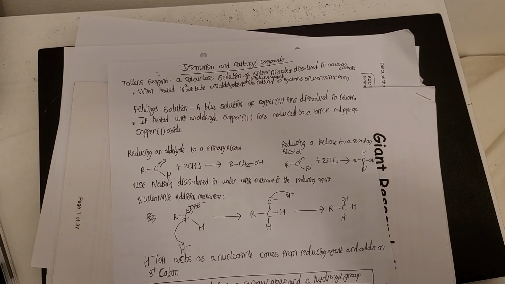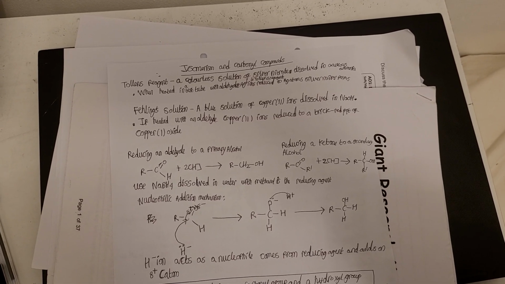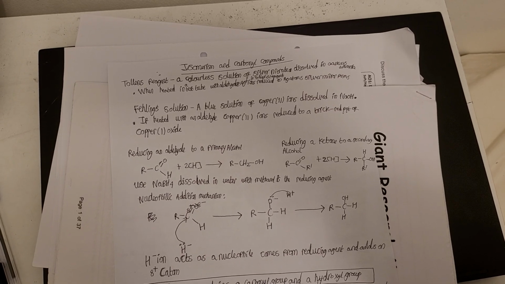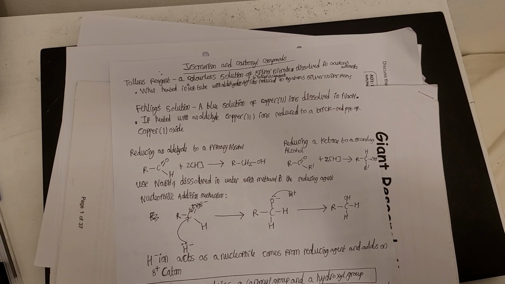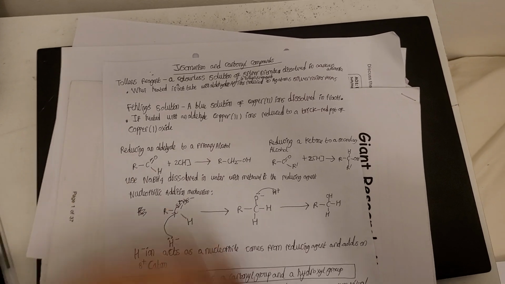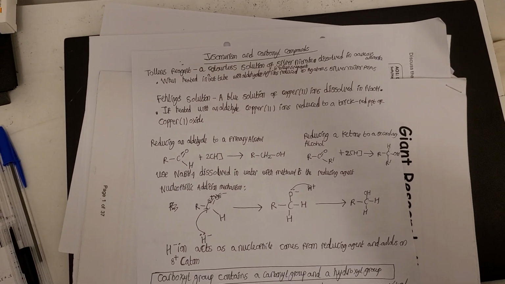Fehling's solution is a blue solution of copper 2 ions dissolved in sodium hydroxide. If heated with an aldehyde, copper 2 ions are reduced to a brick red precipitate of copper 1 oxide. These two are just practical skills you just have to memorize.